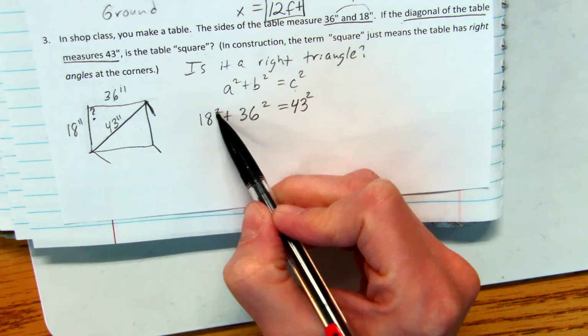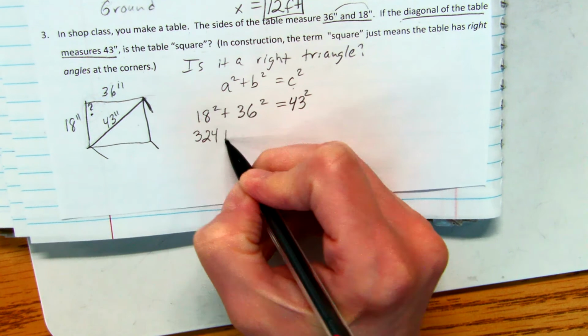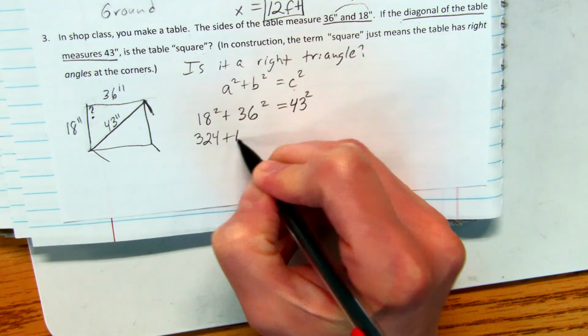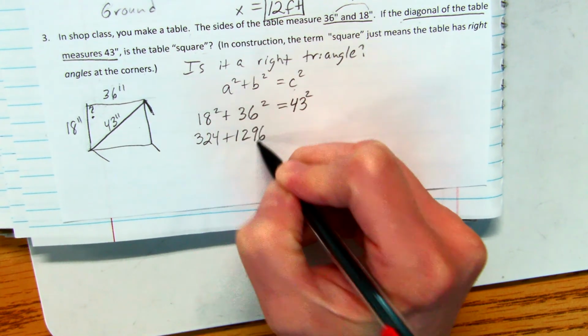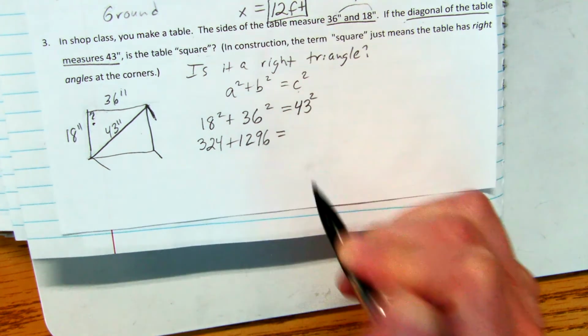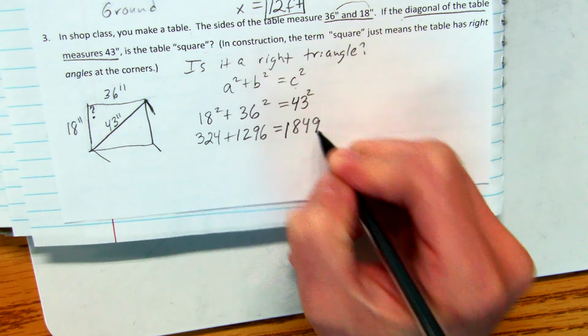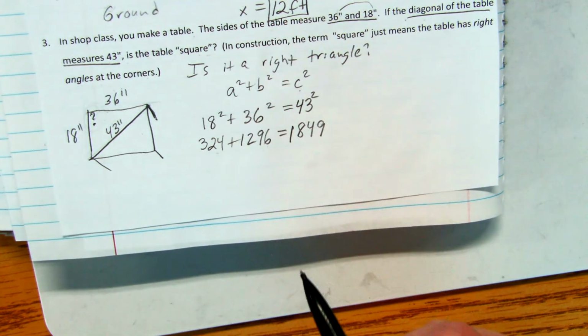So if you do 18 squared on your calculator, you get 324. And 36 squared is 1,296. 1,296 is how I should read that. And then 43 squared is 1,849. And we're going to see if these add up.